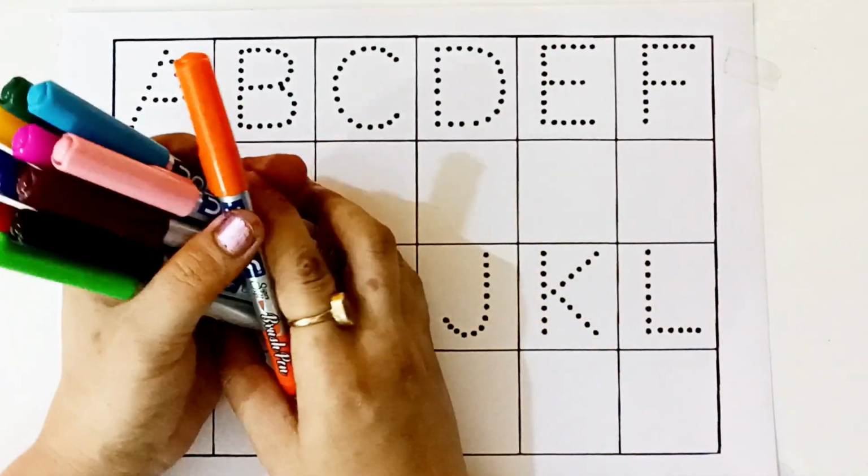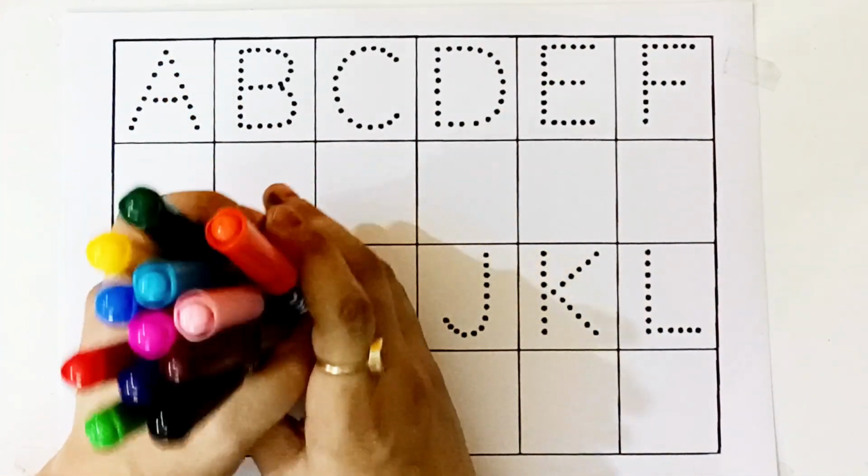Kids! Let's learn some colors and the alphabet A to L.